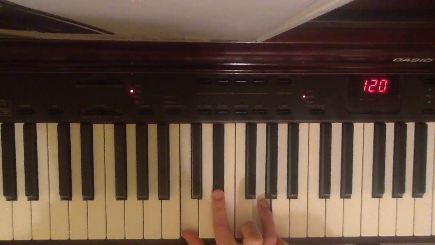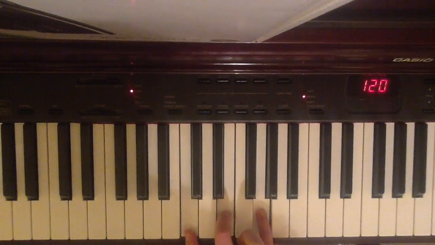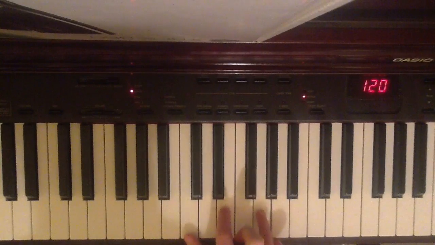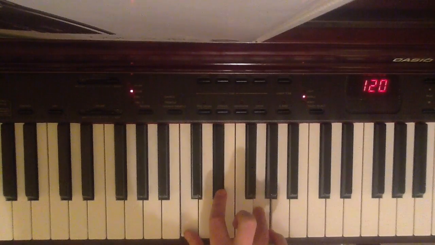So in comparison to the C major chord, we had this. So all that's happened here is that the middle note has gone down by 1 semitone. Okay, C and C minor.